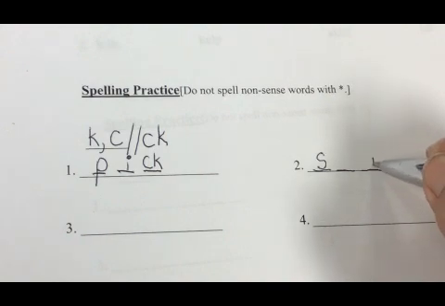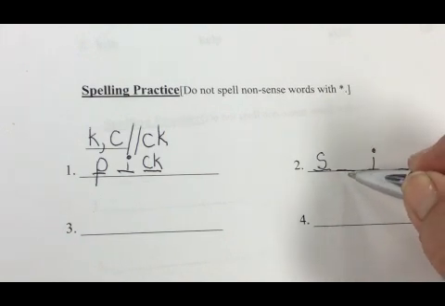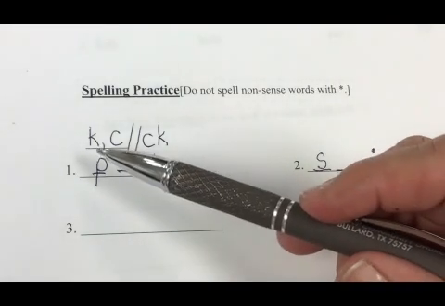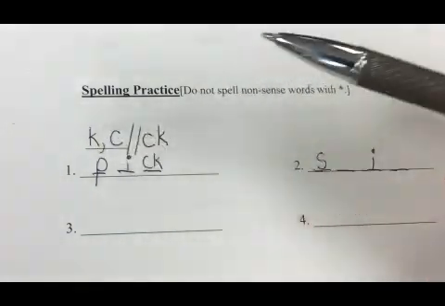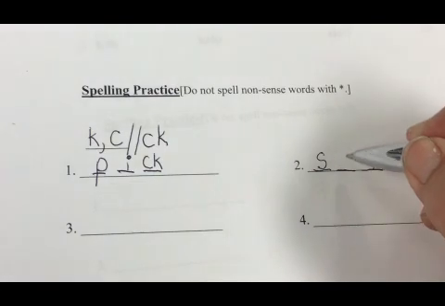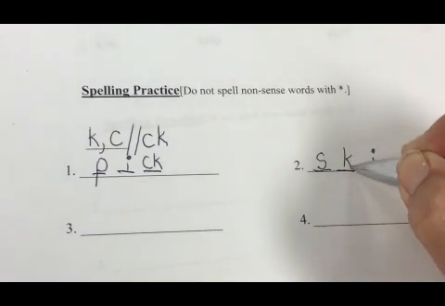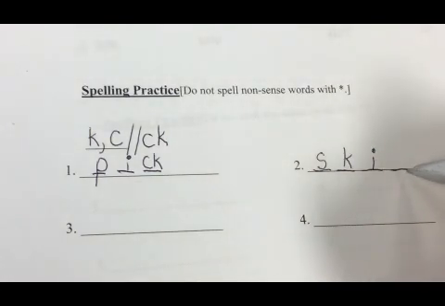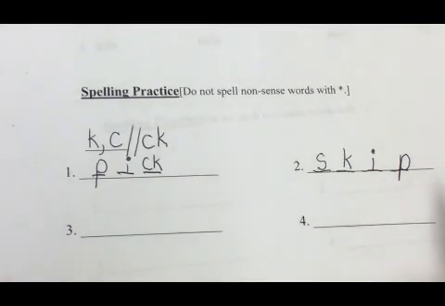That's right, it's an I. So if this is an I, what is the k? Correct, it's going to be the letter K because it's K before I and E. So let's write our K. And the last sound is P. What letter is that? Correct, it's a P. Read that word. Skip.